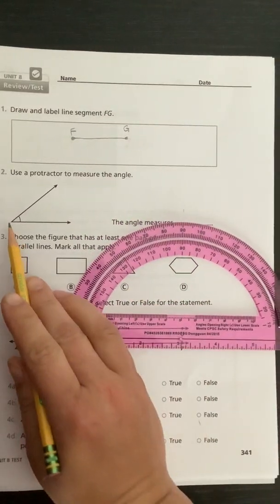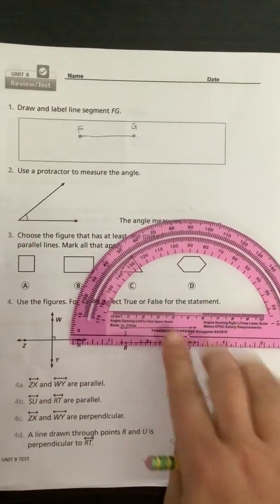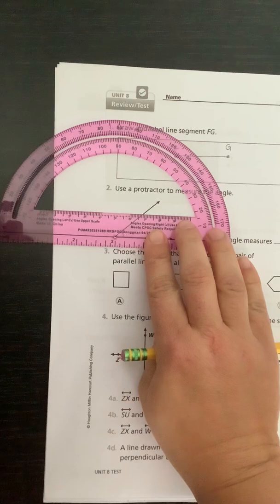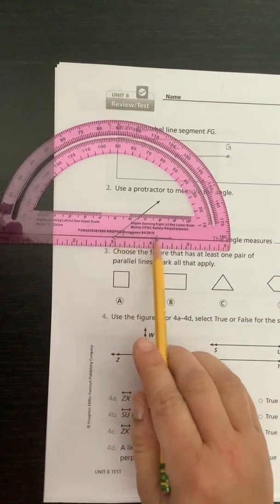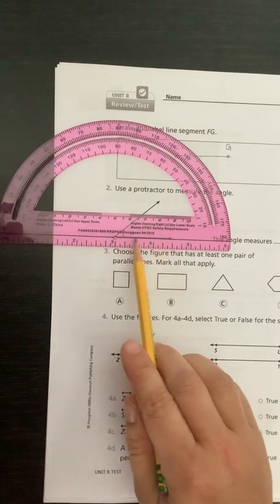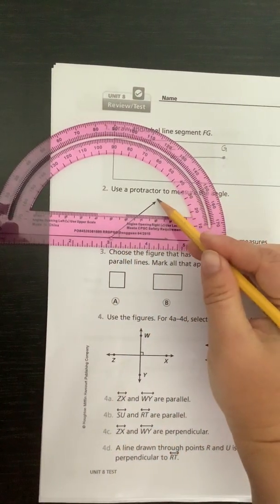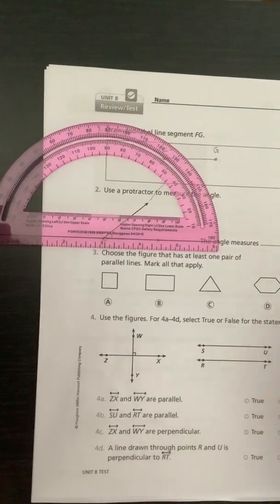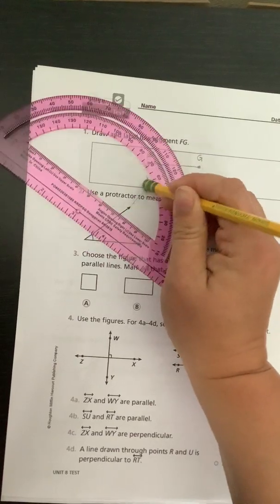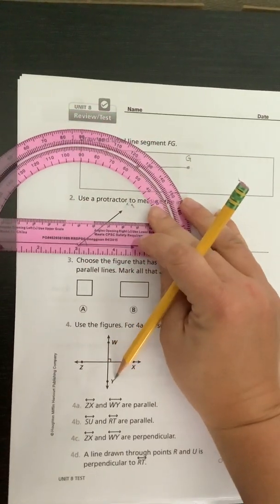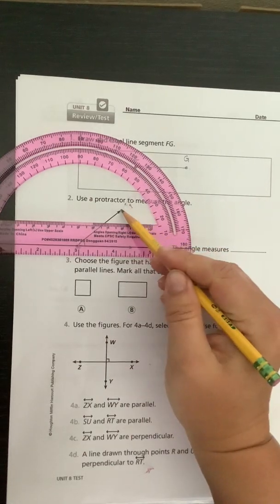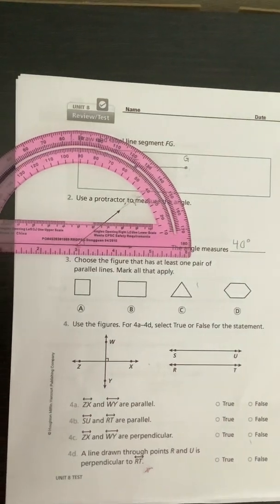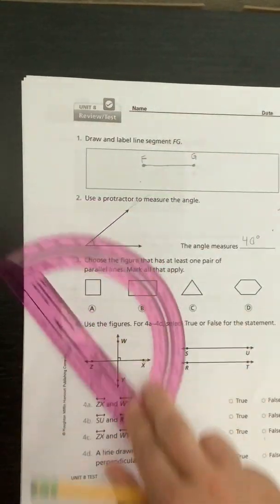Okay, the second question is use a protractor to measure the angle. So we want to make sure we line our vertex up at the center, this little dot right here in the center of the protractor. If we line that up and make sure the bottom ray is lined parallel with this line, then we can see that it's pointing to 40 degrees. Whoops, I think I made it uneven. Okay, we follow the line, it's pointing at 40.